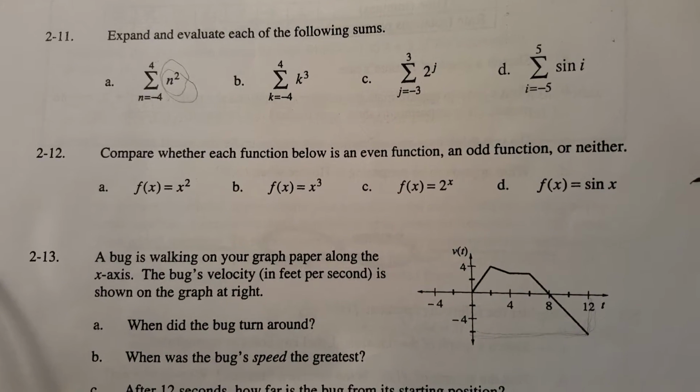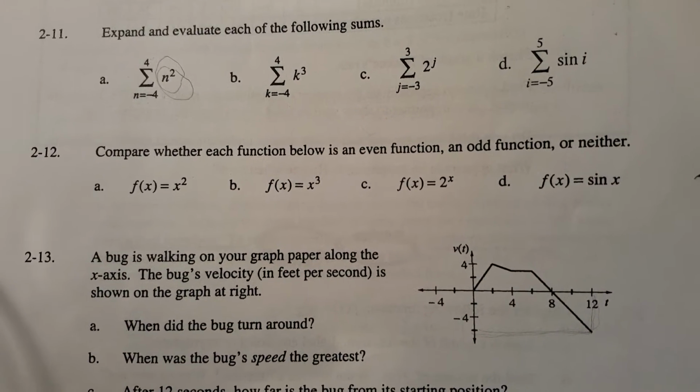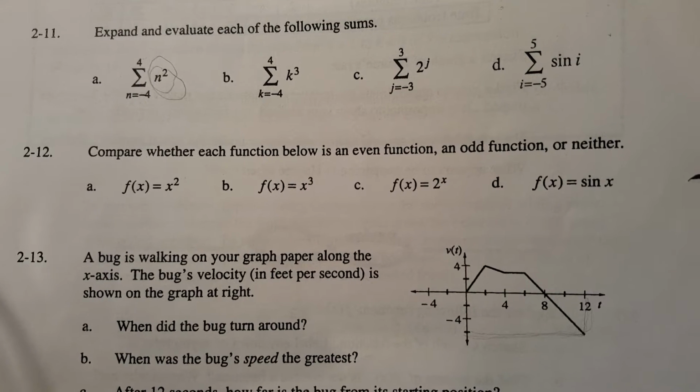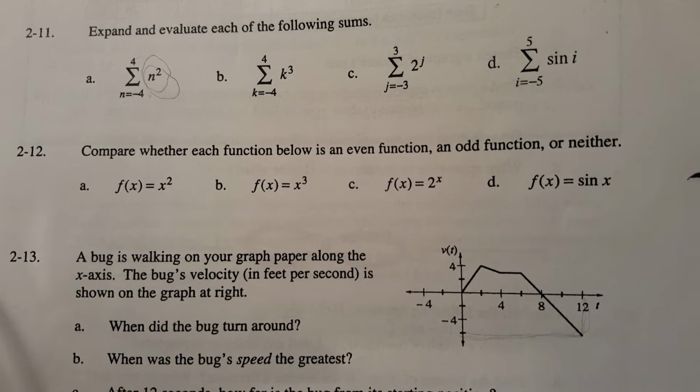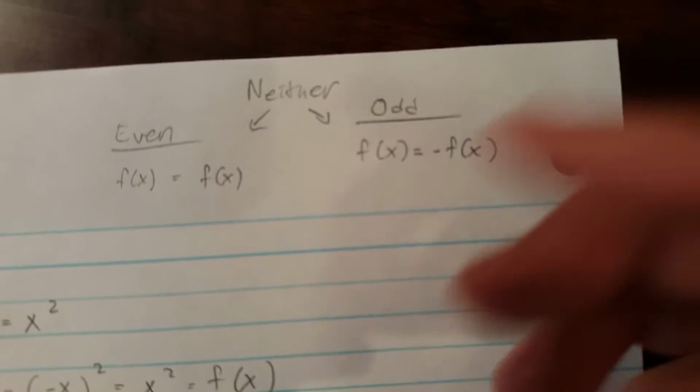Okay, so this is chapter 2, number 12. It says, compare whether each function below is an even function, an odd function, or neither. Well, first off, what is an even function, an odd function, or neither? Well, the test for that is an even function.